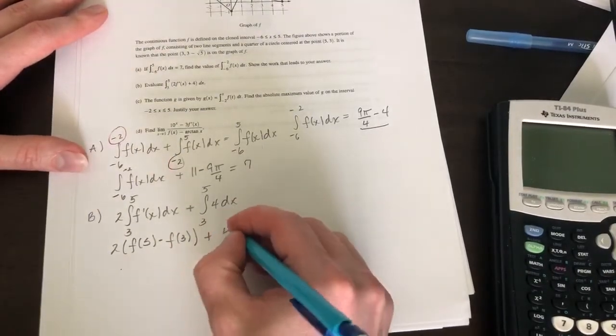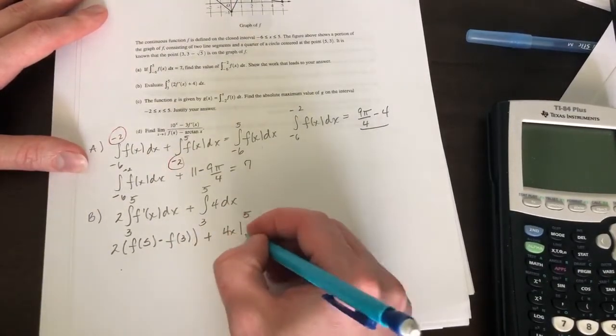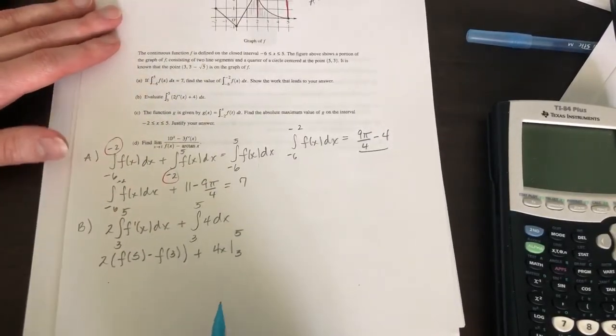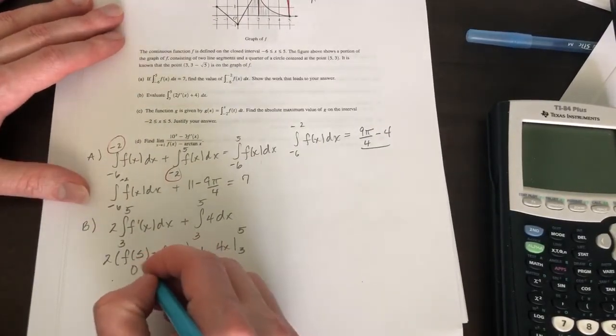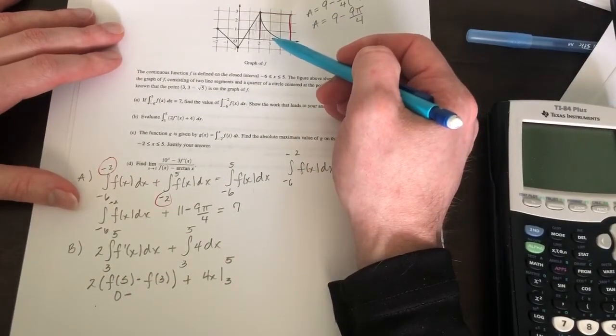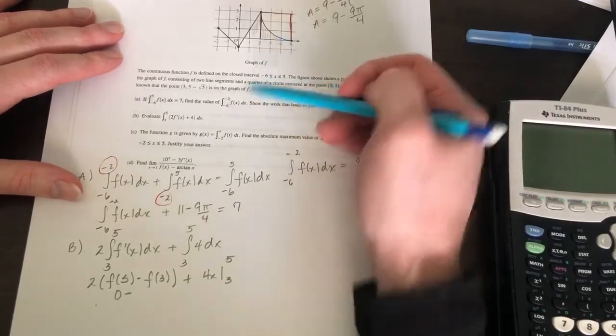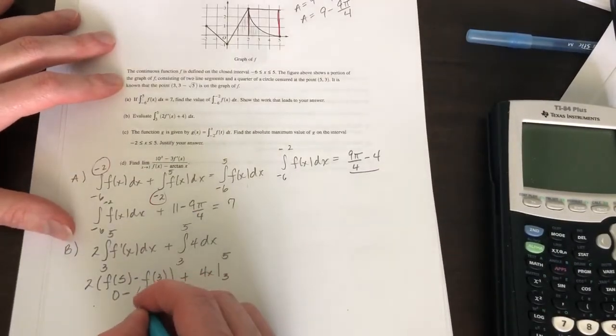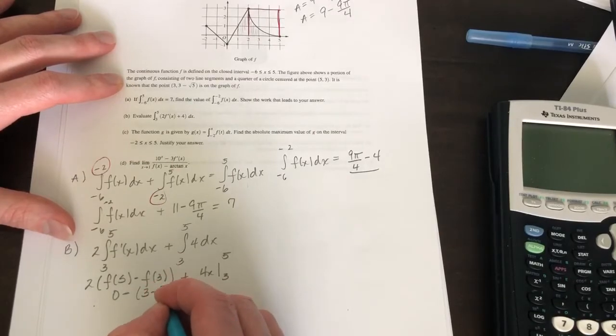And the integral of 4 is 4x, and I'm going to evaluate it from 3 to 5. From my graph, f of 5 is equal to 0. F of 3 is given to you in this point right here, so it's 3 minus square root of 5.